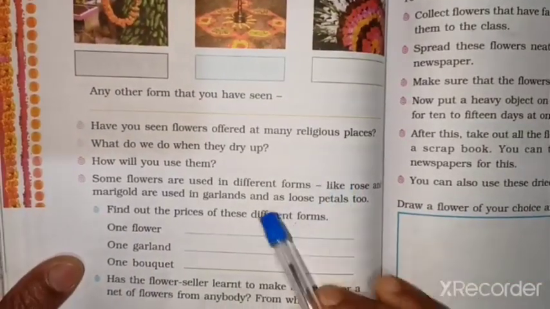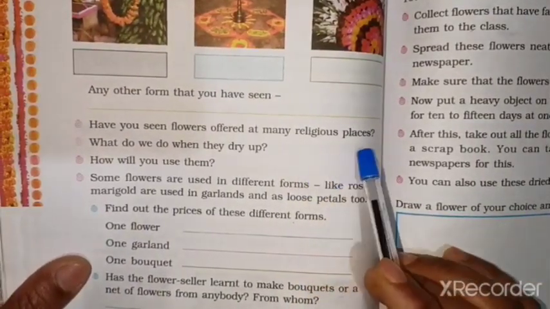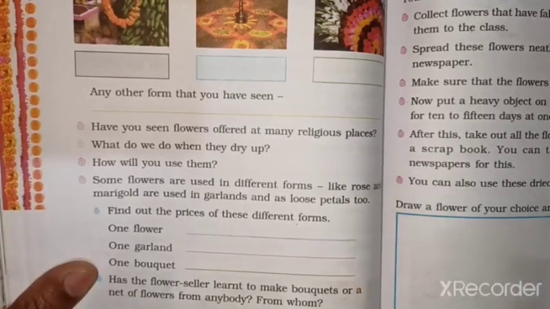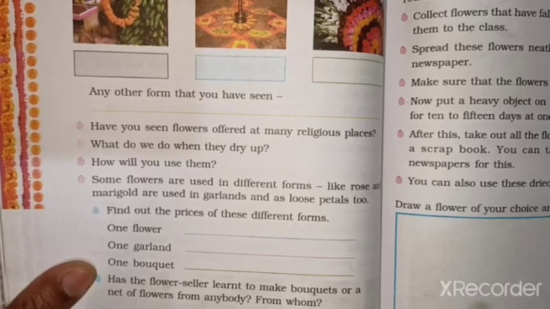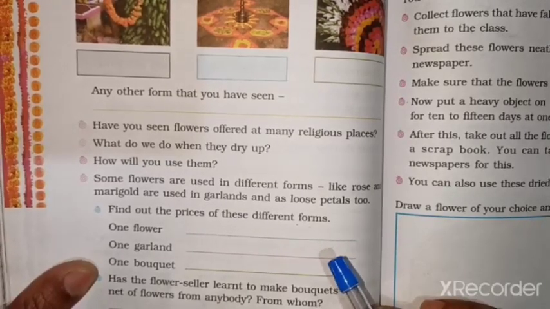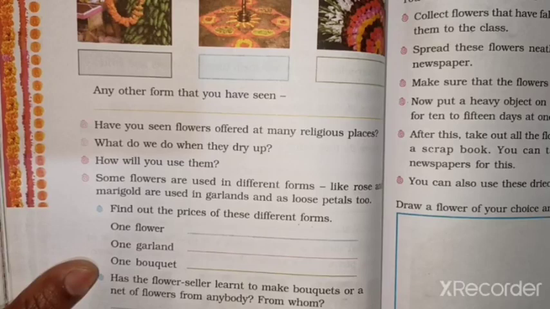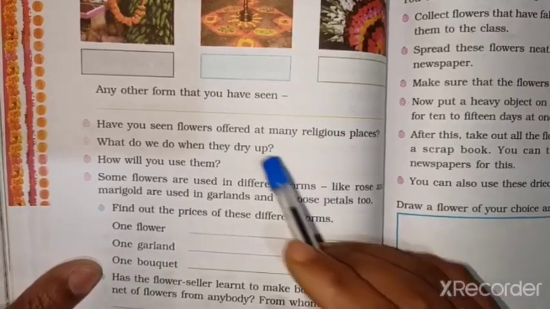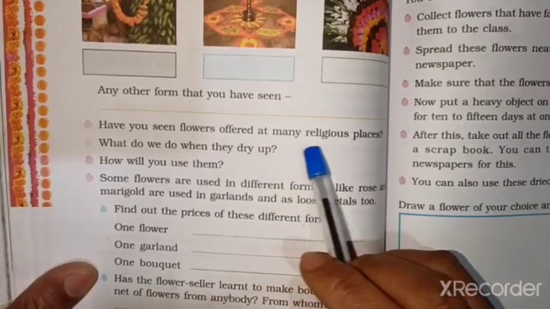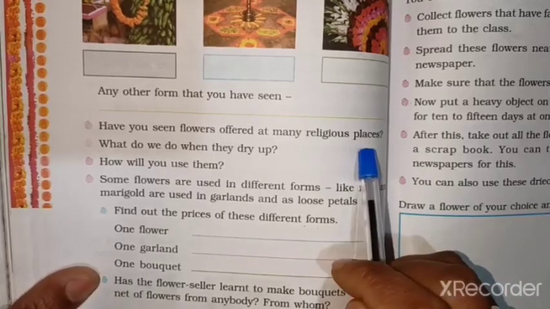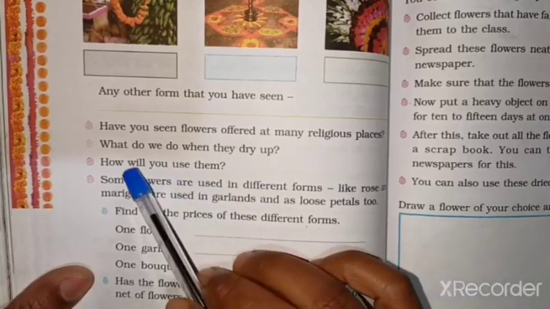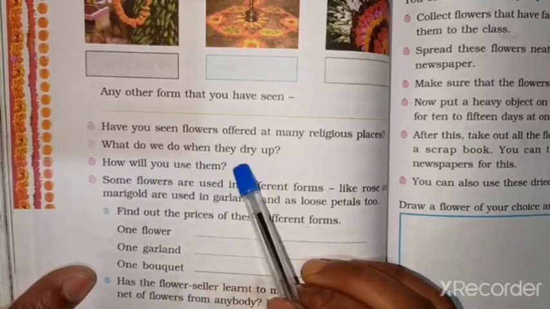Then have you seen flowers offered at religious places? Yes, at religious places flowers are used. And what do we do when they dry off?